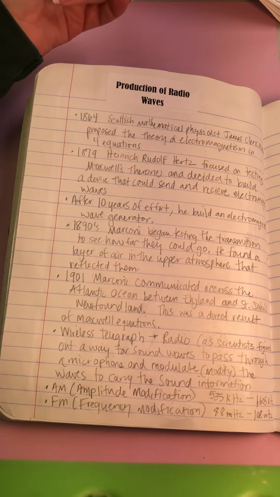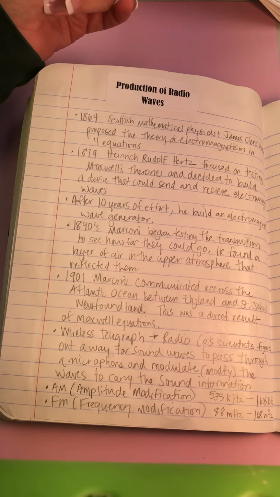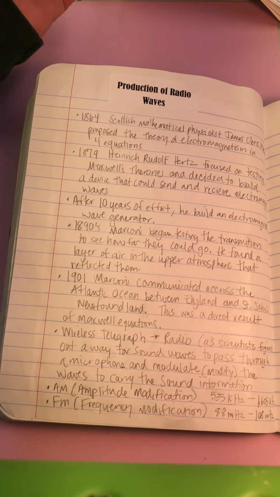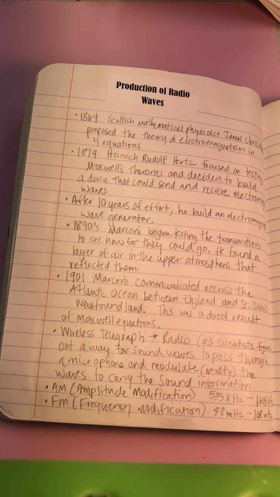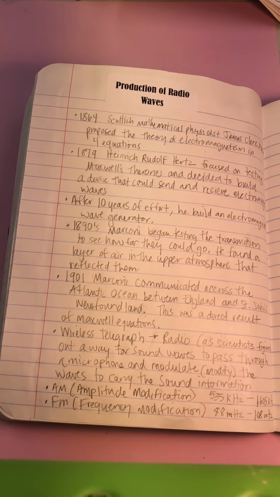Depending on the frequency, then that's going to give you your place on the electromagnetic spectrum of who you are. Are you a gamma ray category? Are you an X-ray category? Are you a radio wave, like we're talking about the production of radio waves now?